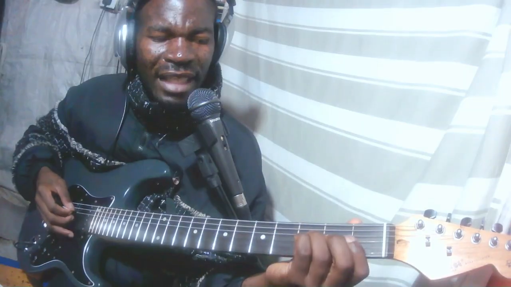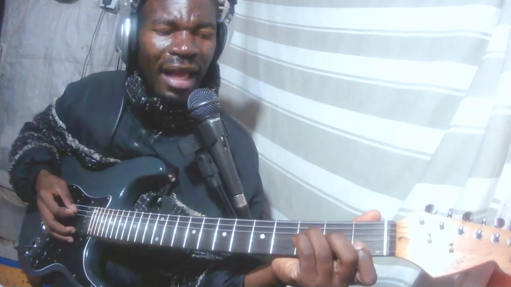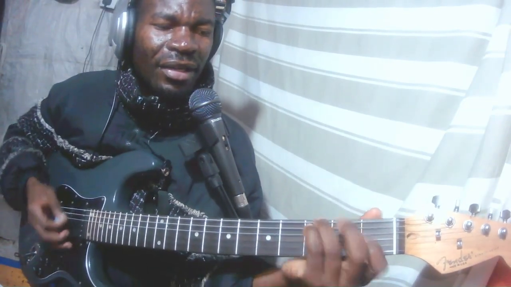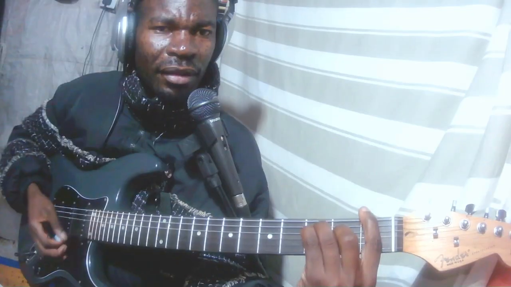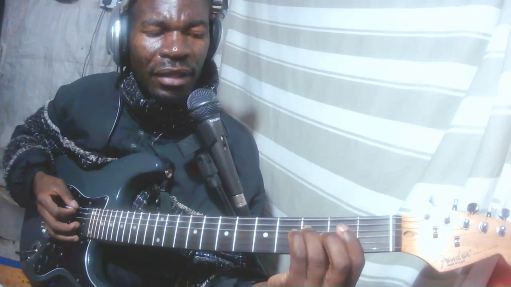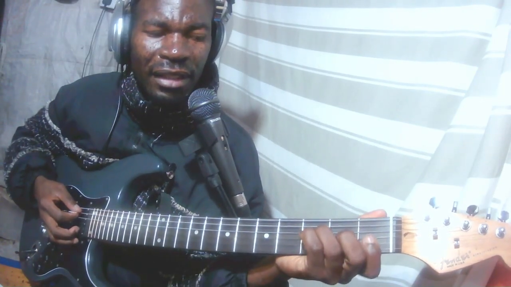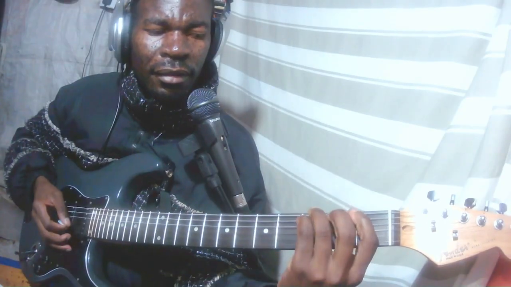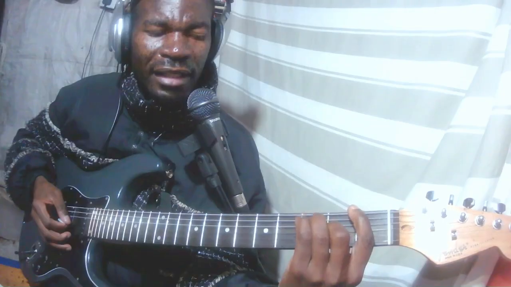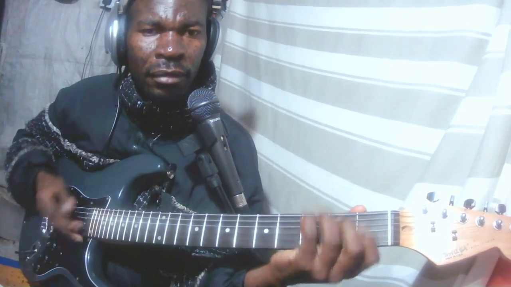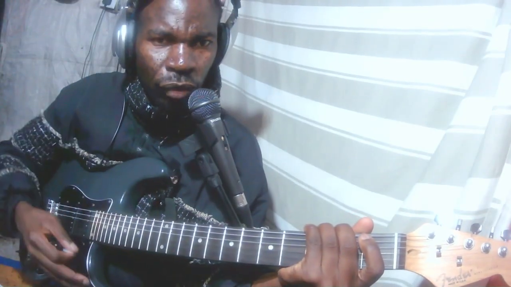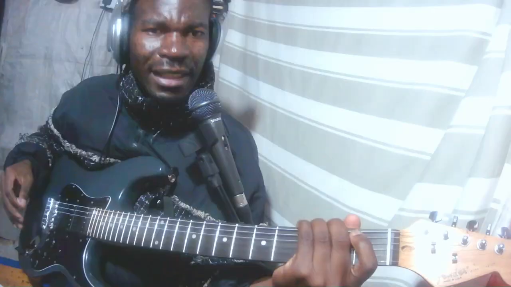The fourth one is F major. F major can be played like this, or you can play it in the E shape, the same sounding. You feel the sounding is the same. That is the fourth chord.